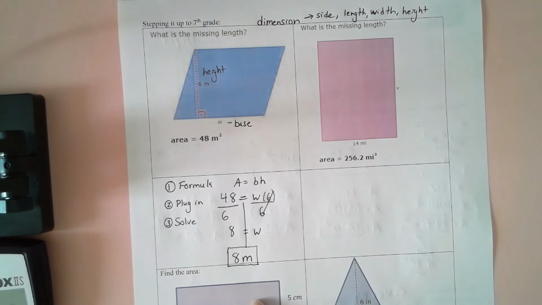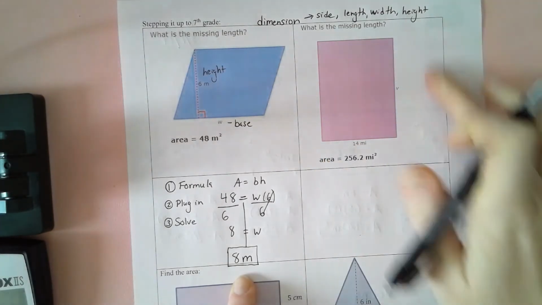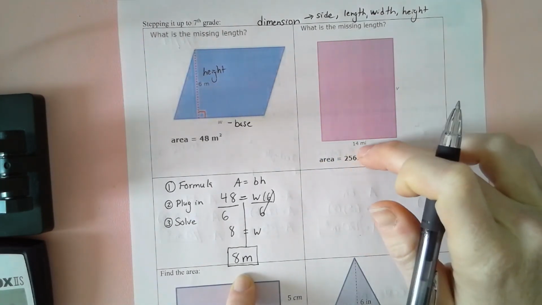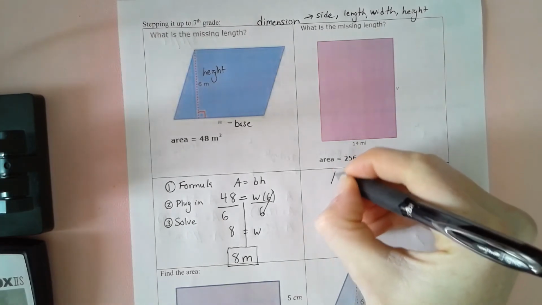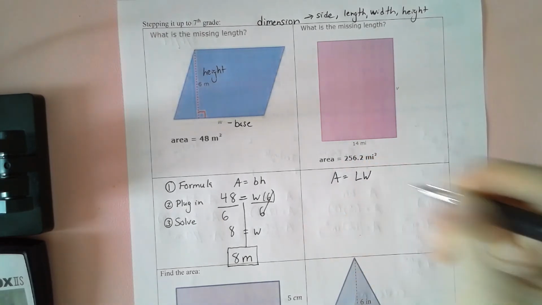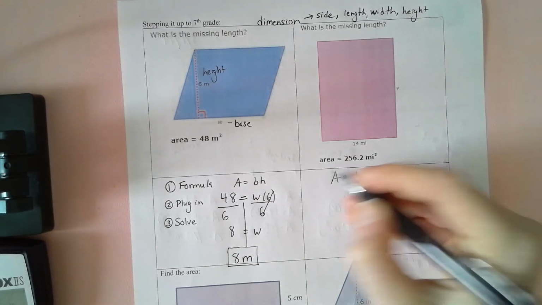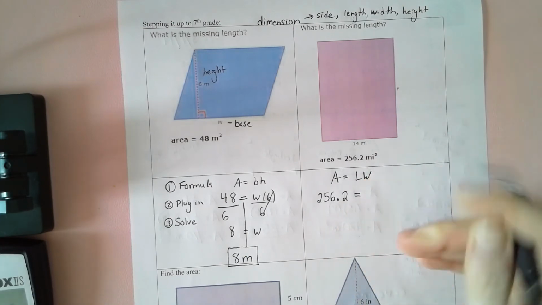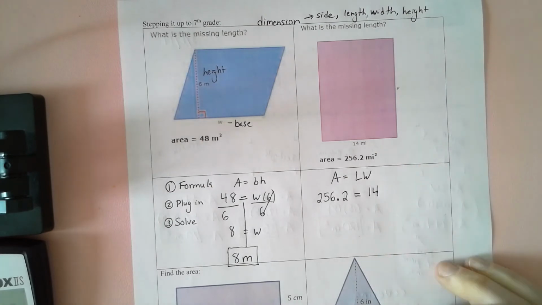So again, I look at the shape. It says what is the missing length? So there is a length, there is a width, and there is the area. Because that is a rectangle, I'm going to use the length times width formula. I'm going to plug in what I know. I know the area is 256.2 miles squared, and I know one side of that rectangle is 14. I don't know the other side, and they're calling it the letter V.